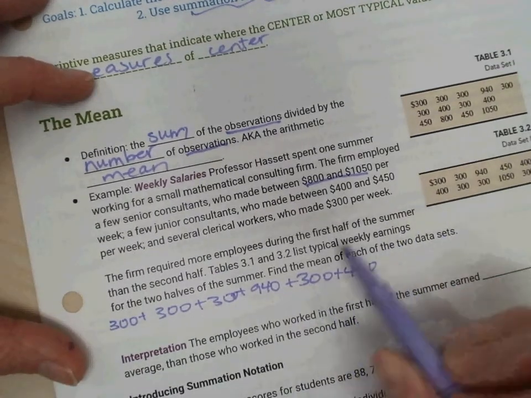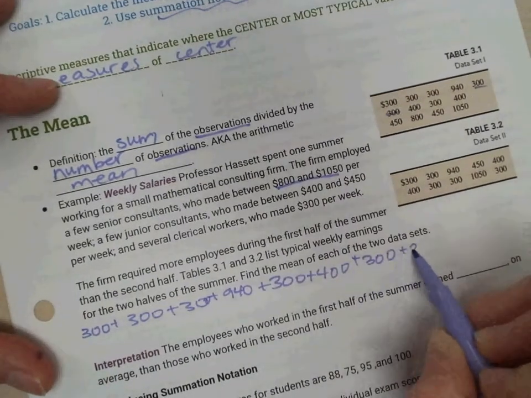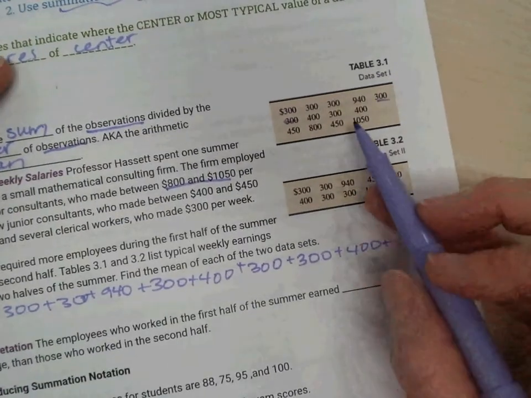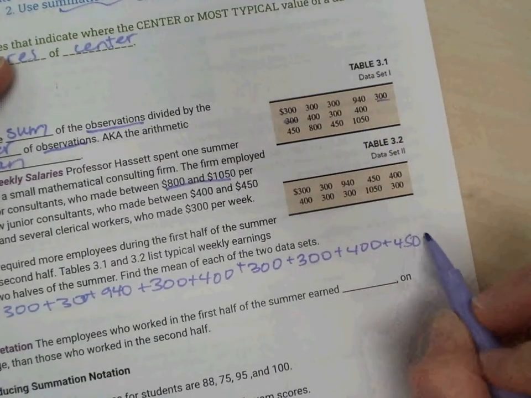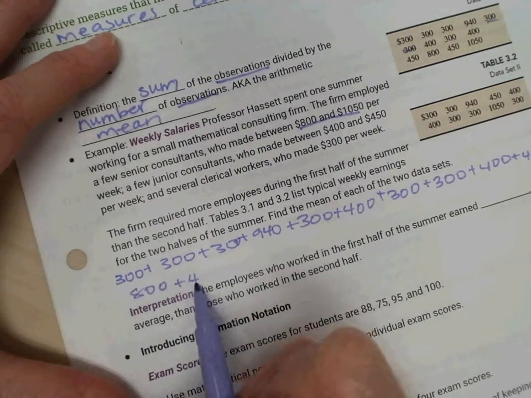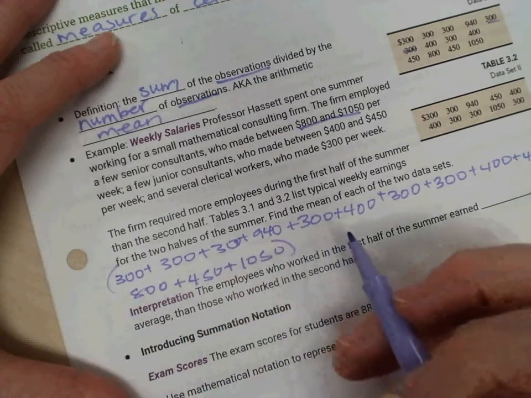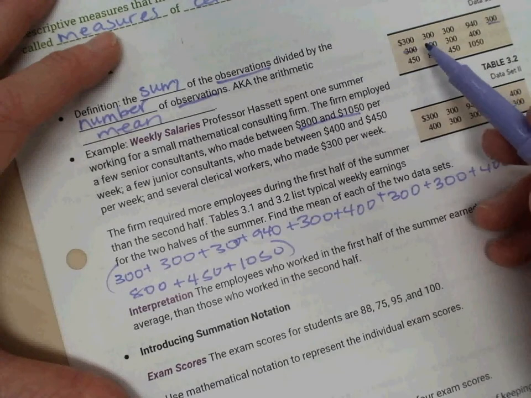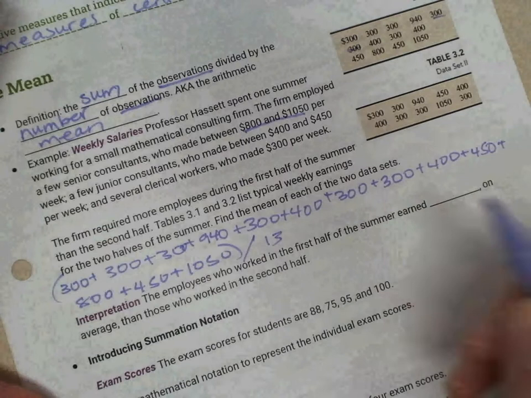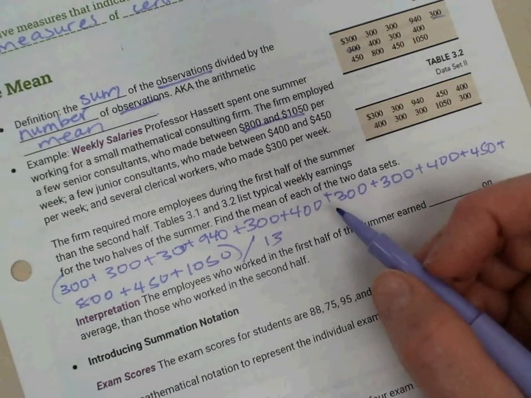So 300, 300, another 300, 400, 450, plus 800, plus 450, plus 1,050, and then divide that by how many there are, and we have 3, 6, 9, 12, 13.